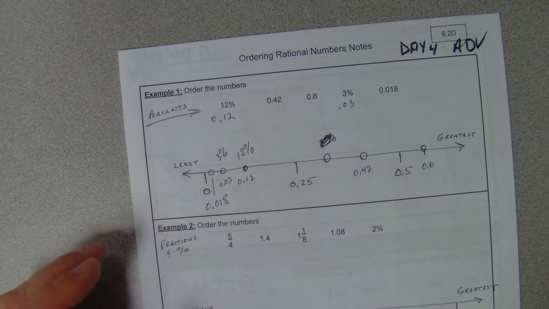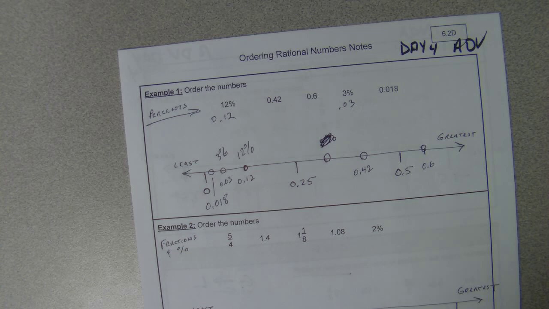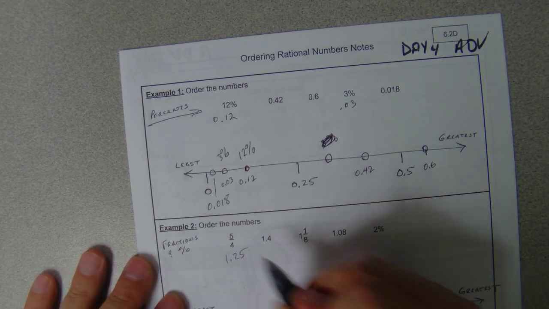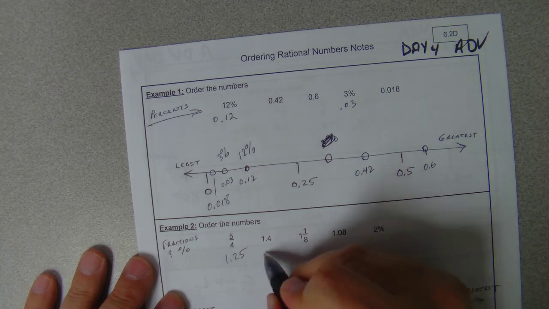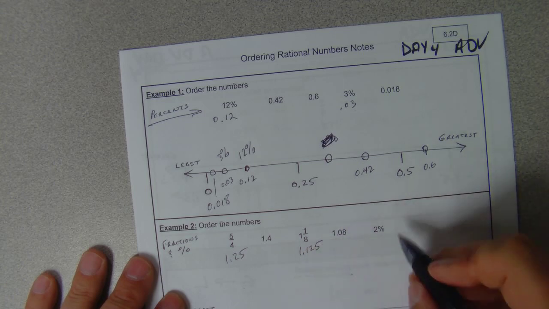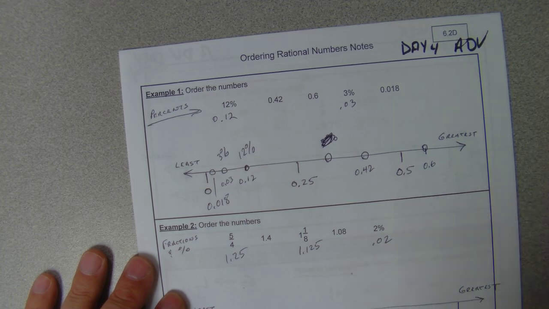Okay, the next one. Oh, we got fractions now, and also percents. So let's make those conversions. This is 1.25, 1.4. This is 1.125. That one's converted already, and 2% is 0.02.